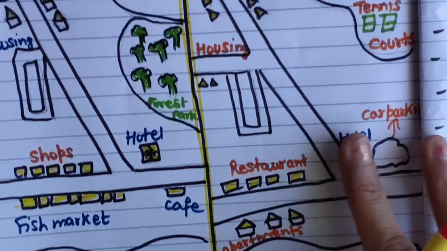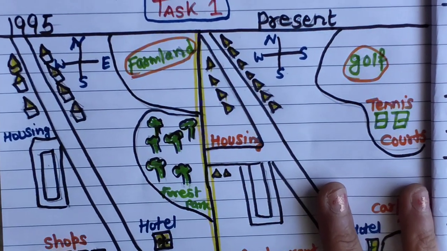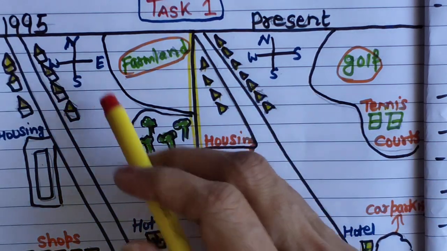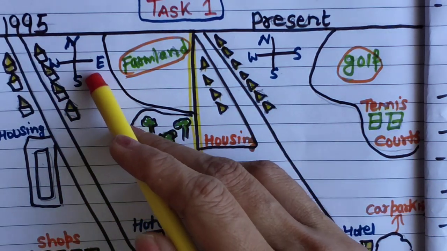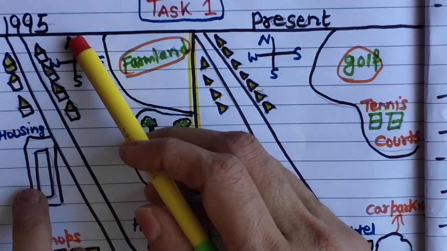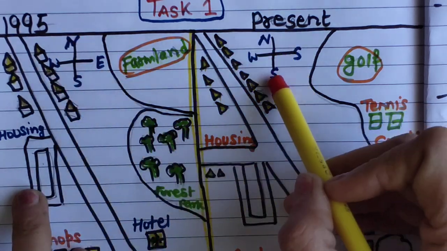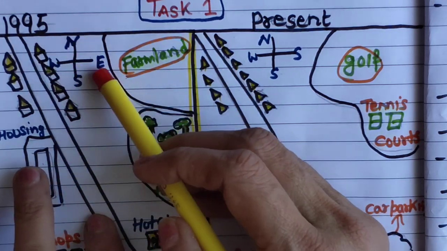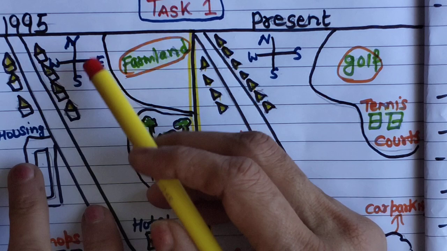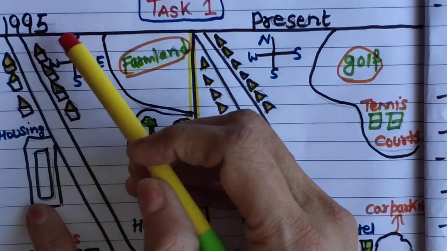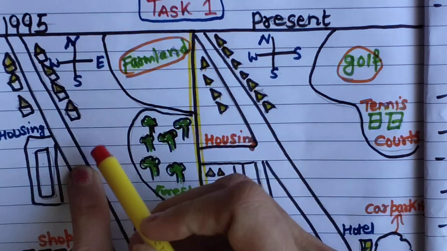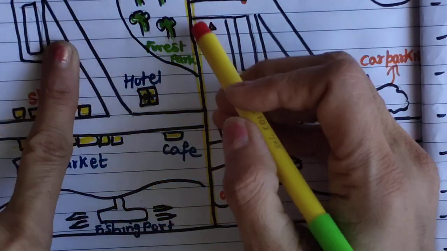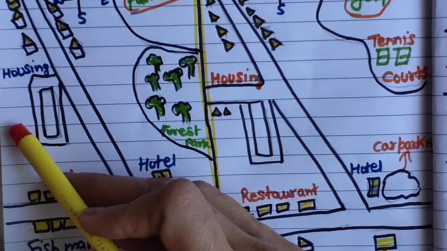First we will read the upper portion. You can see the directions they have given. It is always important to use the directions in this kind of Writing Task 1. North, south, west, east. First you should know the directional words. Of course, these 4 words they have used, which means you have to use these words also. This is center, this is north, this is south, this is the eastern part, and this is western.